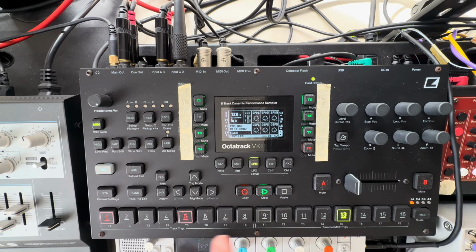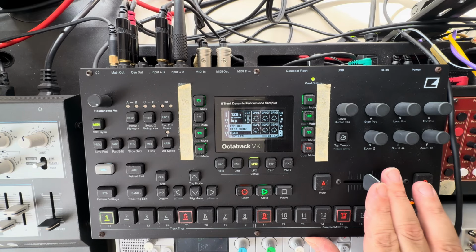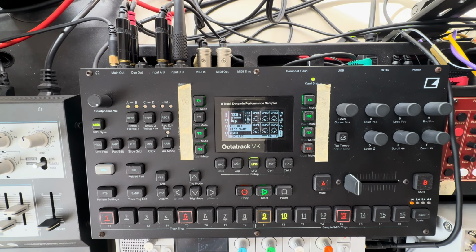If I just put in some notes, I've got an effect on here, so I'll take it out of the main effects. There we go, that's my bass sound. I can turn this up a bit, but bring it down so my voice is not interfering.